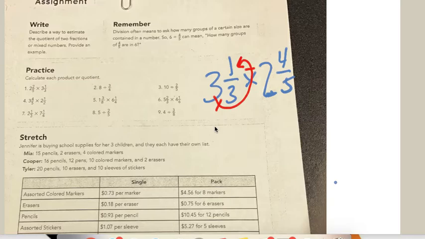And they would say times and plus, whichever you like or what your teacher taught you in elementary, because this is back from elementary. So I would change it to improper by saying 3 times 3 is 9, plus 1 is 10. And I keep my bottom number. So my new fraction as improper, my equivalent fraction would be 10/3. I do the same thing with these, and I do 2 times 5 is 10, plus 4 is 14/5.